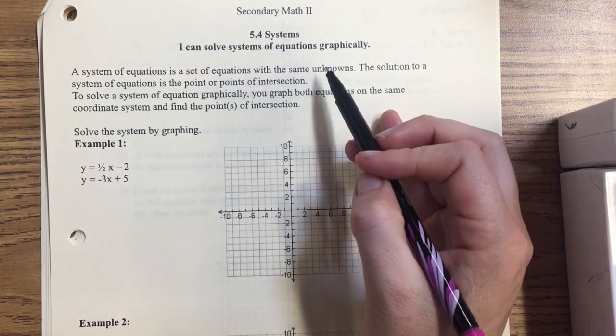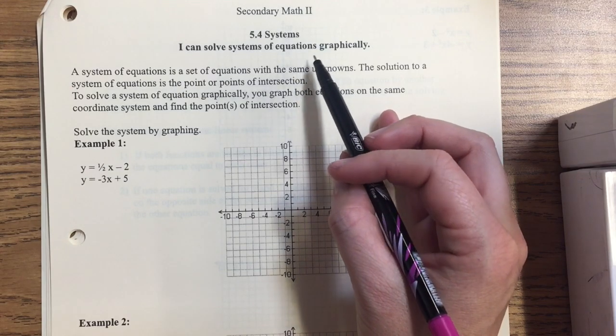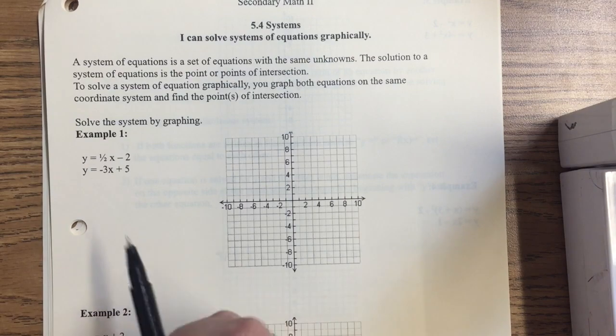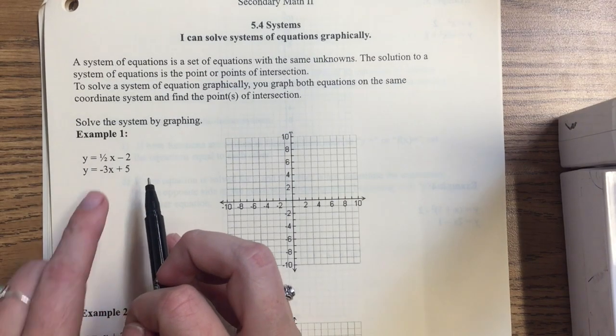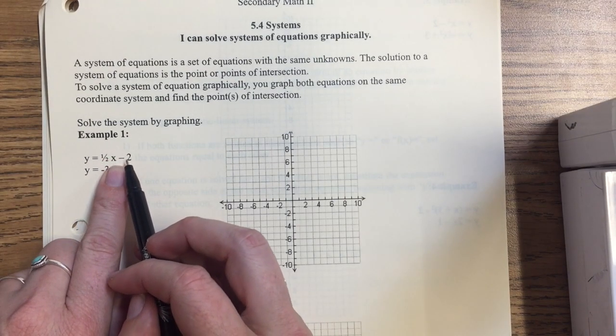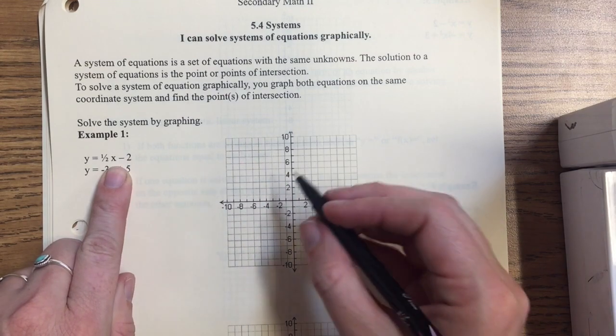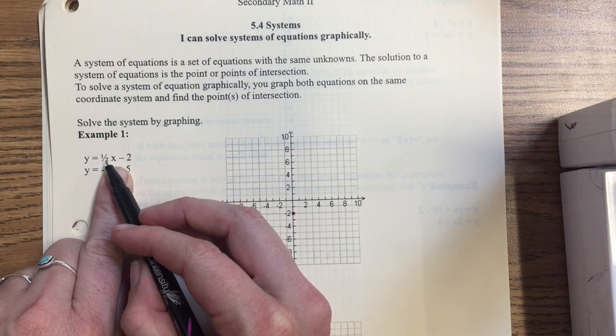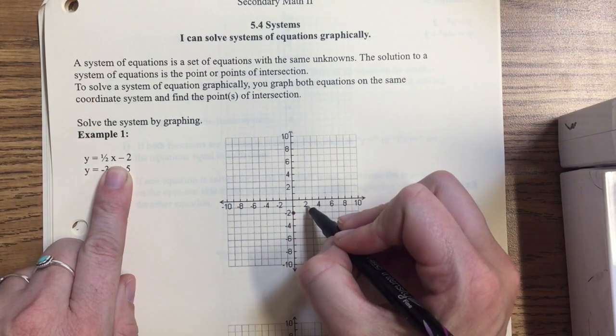In this video, we're going to be going over solving systems of equations by graphing. On our first example, we have two lines. When I graph a line, I can start at -2 for the y-intercept. Then my slope would be up 1 over 2, rise 1, run 2.